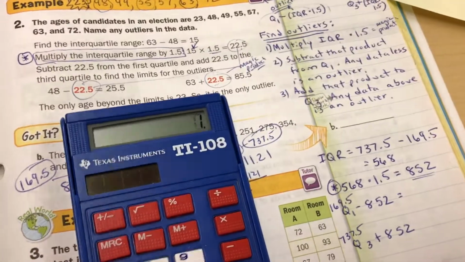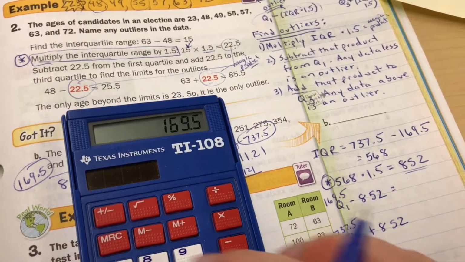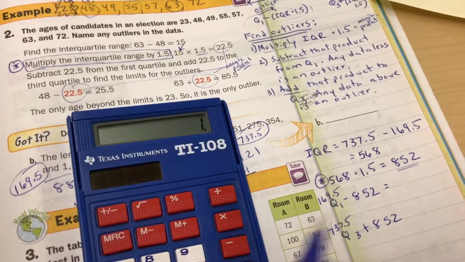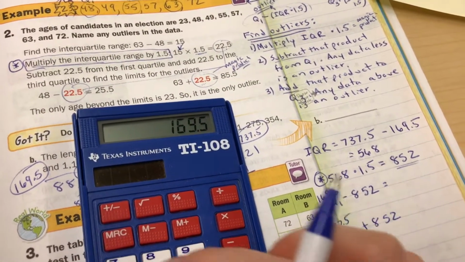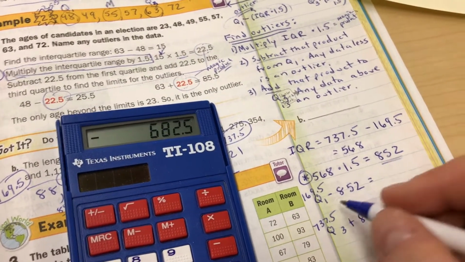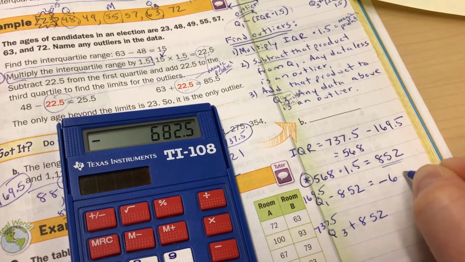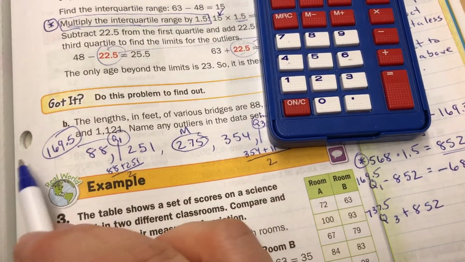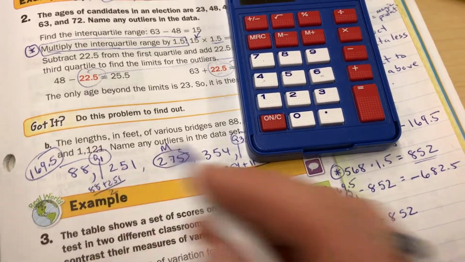So 169.5 plus 852, oh, I'm sorry, minus 169.5 minus 852. Oh, that's giving us, I shouldn't have even done that. It's giving us a negative number. So we don't have any negative numbers way down here. This is not an outlier.